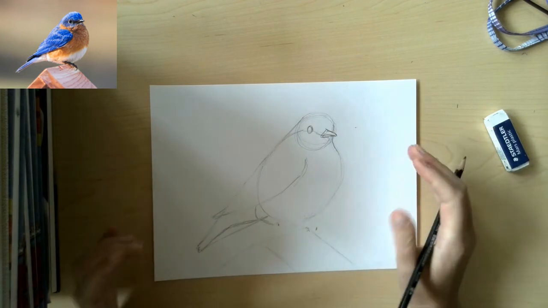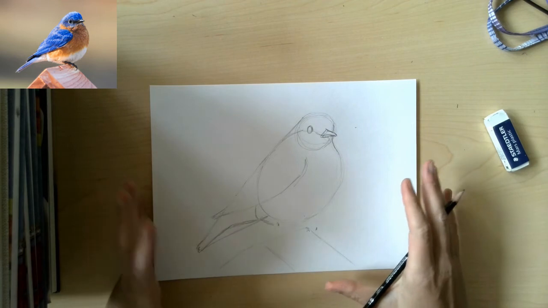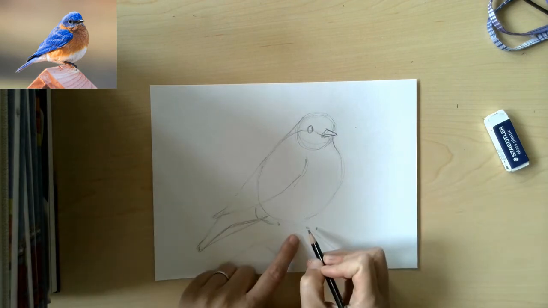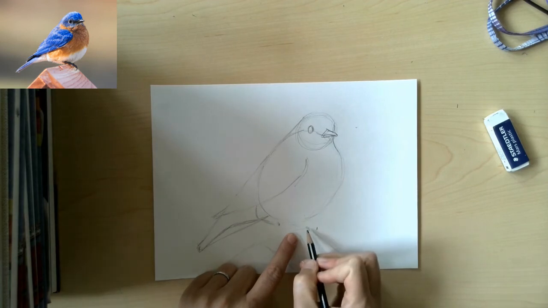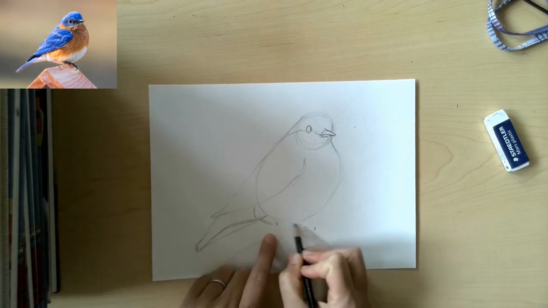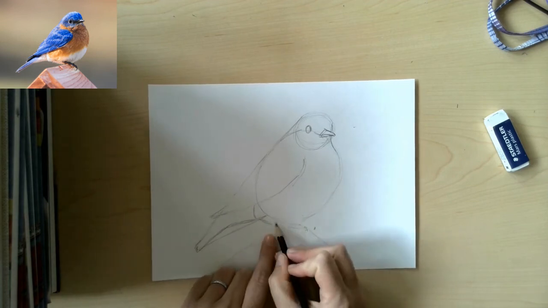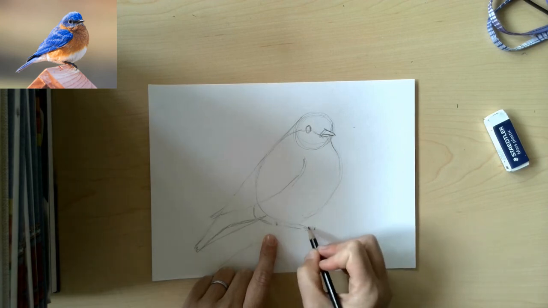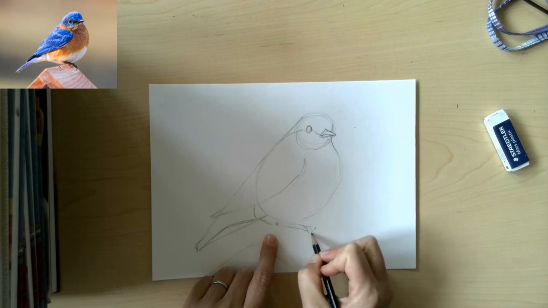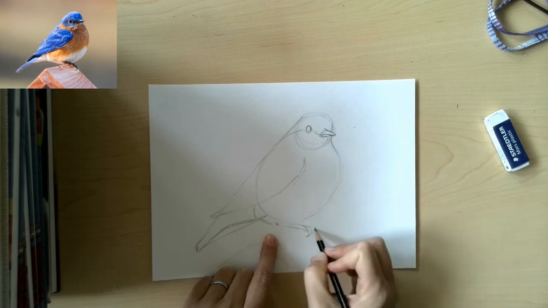This is a project about really looking in detail at how a thing actually looks, separate from what we think it should look like. Okay, so the leg goes almost to here, and then the toes, like we talked about, sort of come down, and there's the toenail.